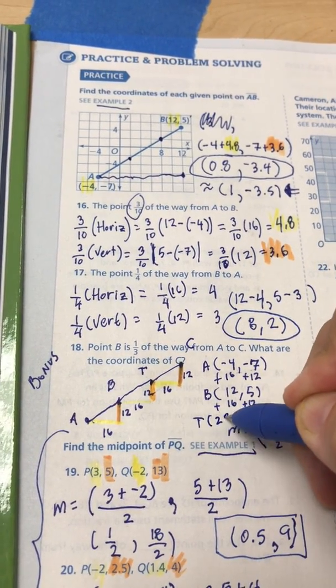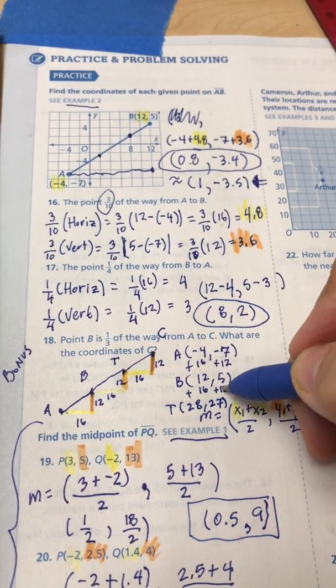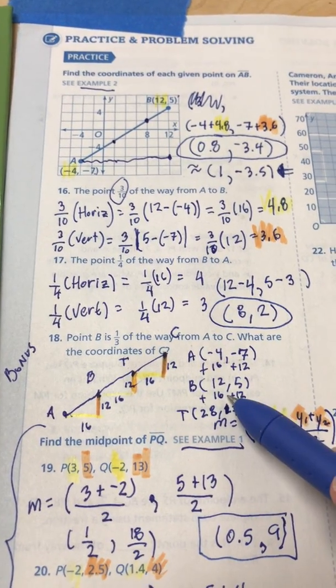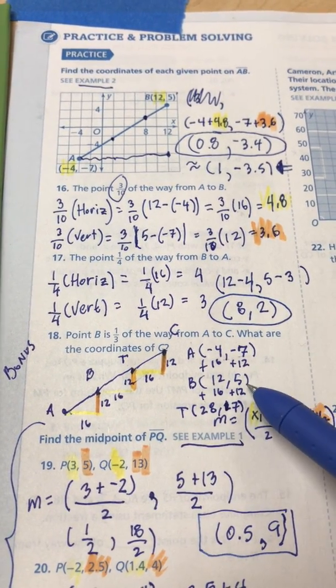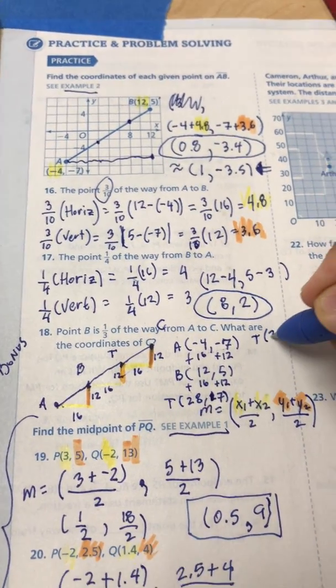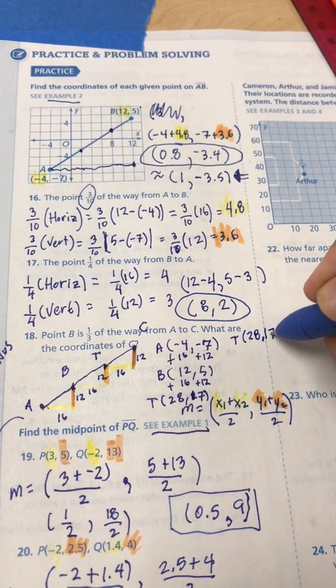So I think I get 28 and 27. Wait, 17, sorry about that. Kind of adding in my head. So this would be 28, 5 plus 12 is 17. Beautiful. Now I'm almost there. The coordinate T, I believe, is at 28, 17.